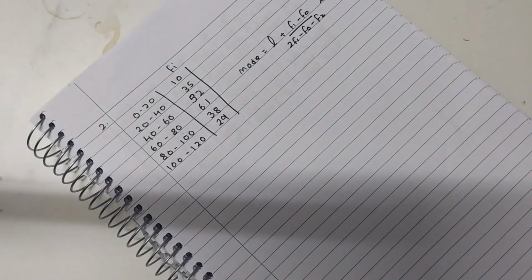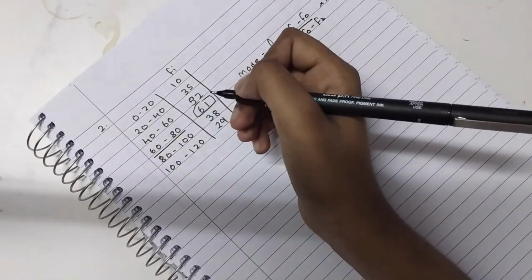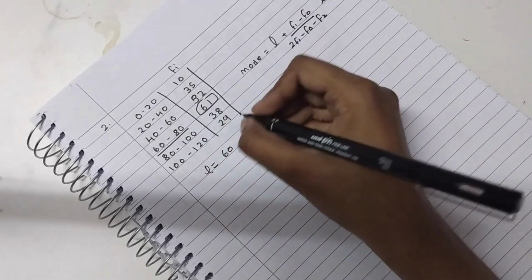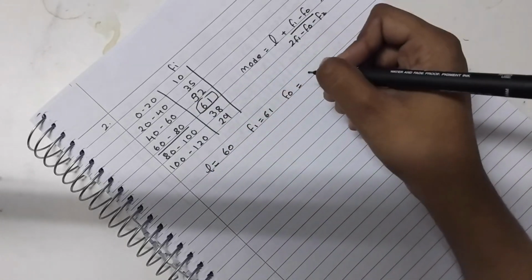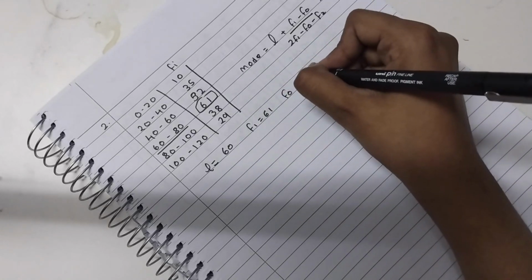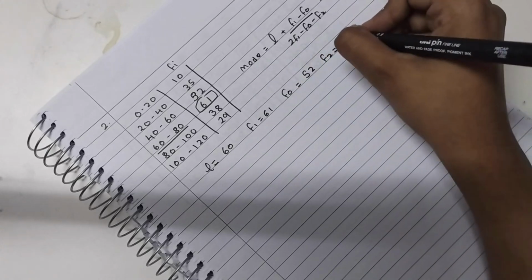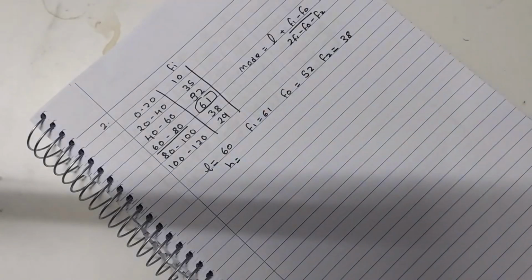The highest frequency here would be 61. So 60 to 80 would be the class interval. Here the lower limit of the class interval is equal to 60. F1 is equal to 61. F0 is the preceding fi value, which would equal 52. F2 is the succeeding fi value, which is 38. And the class height is the upper limit minus the lower limit, which is 80 minus 60, which is equal to 20.